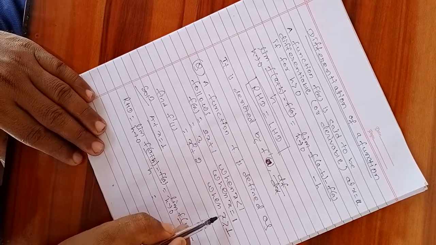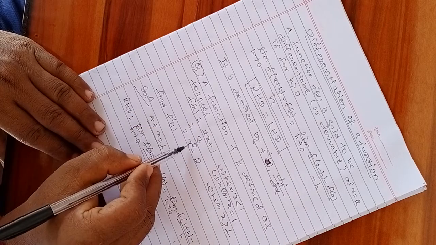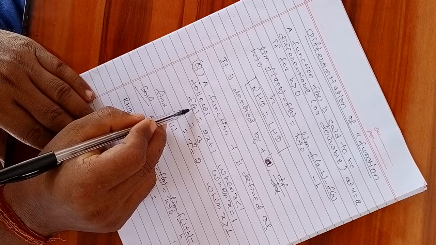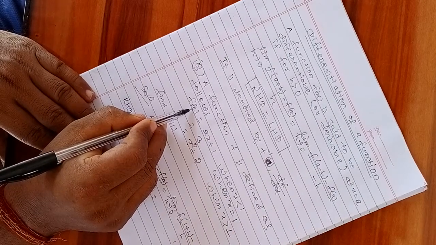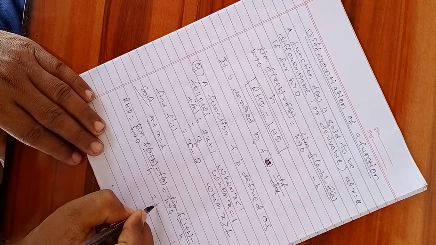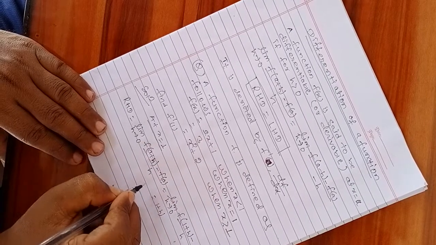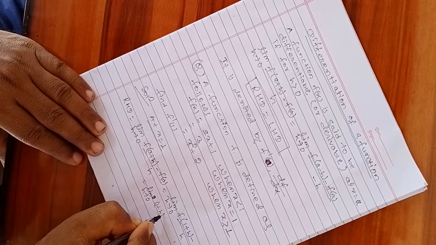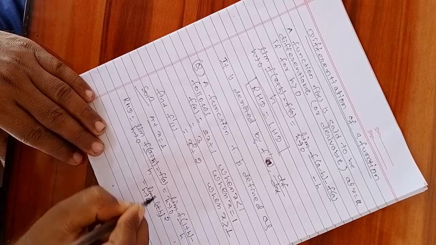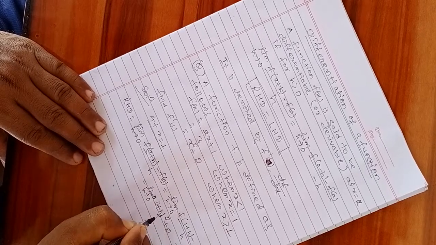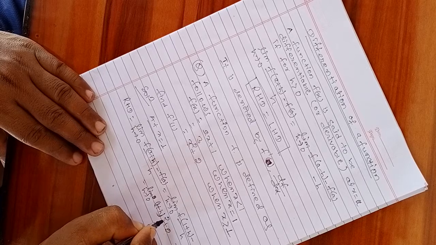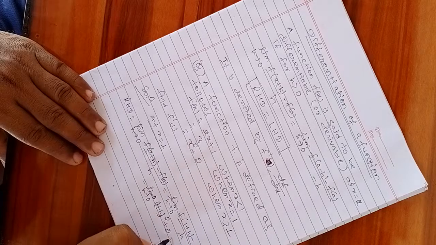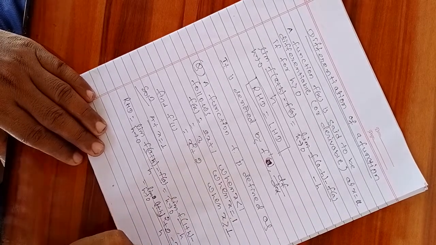So f(1 plus h) is (1 plus h) whole square plus 2, and f(1) is 3. So limit h tends to 0 of (1 plus h) whole square plus 2 minus 3, divided by h.